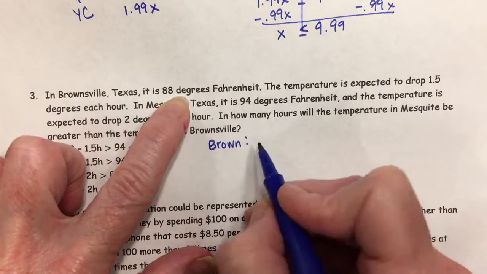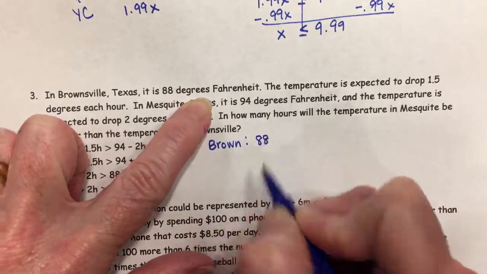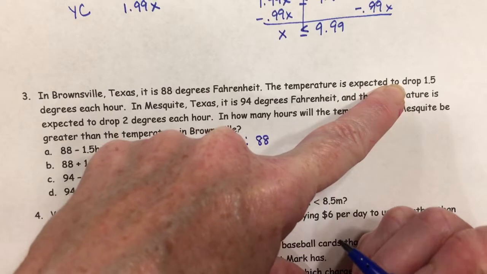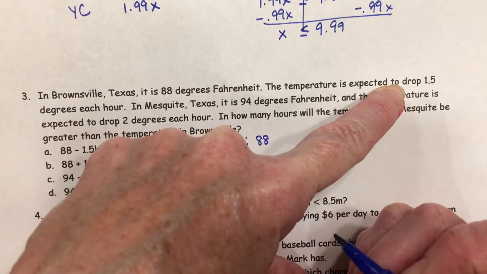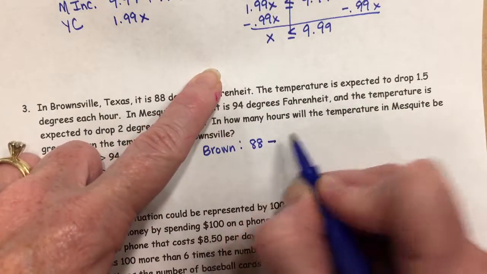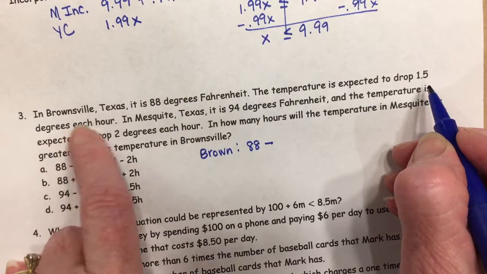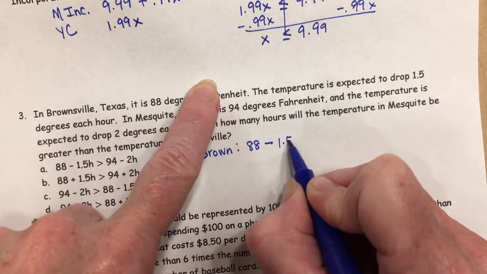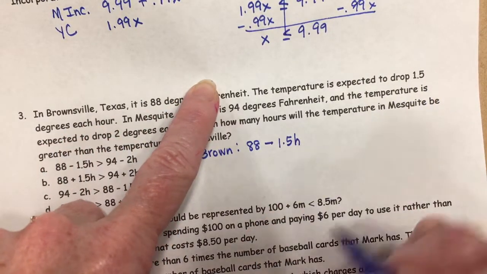And I know in Brownsville it is already 88 degrees. The temperature is dropping. So is that getting higher or lower? It's getting lower. So I'm going to subtract 1.5 degrees per hour. So 1.5 times H, the number of hours.